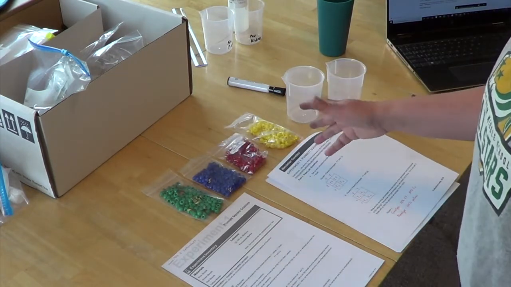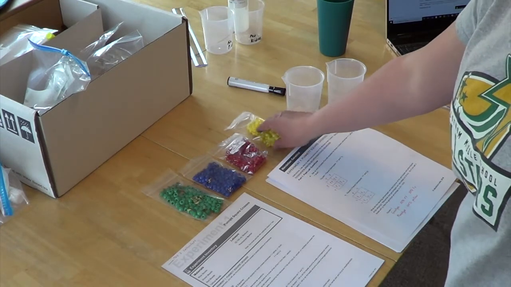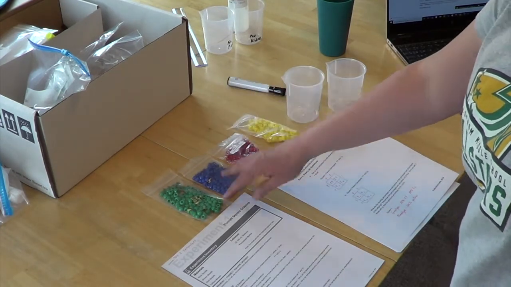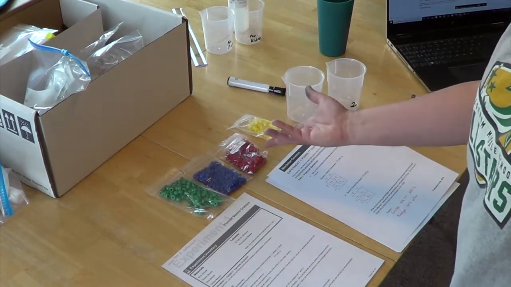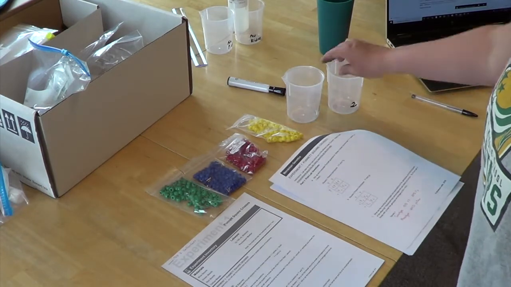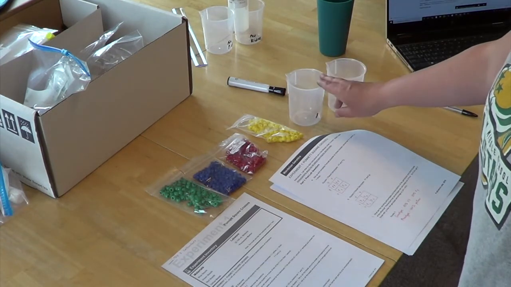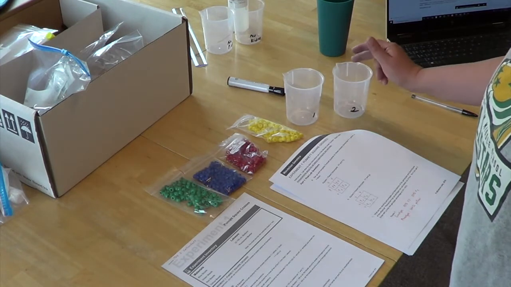Now some lab kits in the past have come with orange beads instead of yellow beads, or orange beads instead of green beads, and that's okay. You just use what you have, but hopefully they sent you the right ones. And then you need 2 beakers, one beaker labeled 1 with the dry erase marker and one beaker labeled 2.